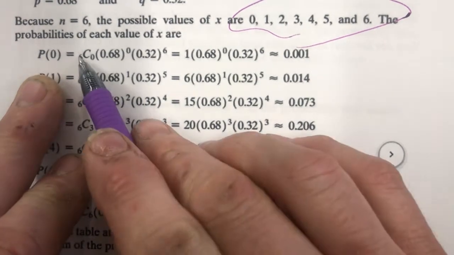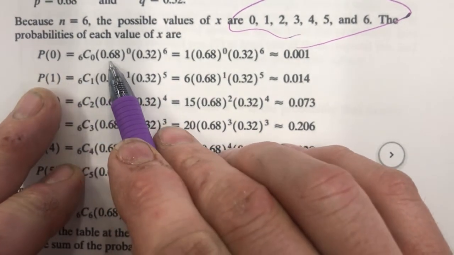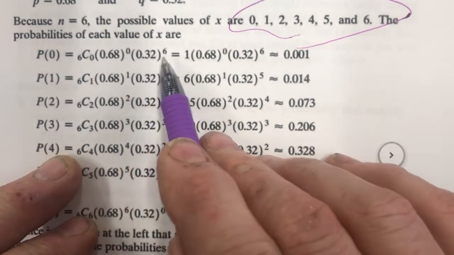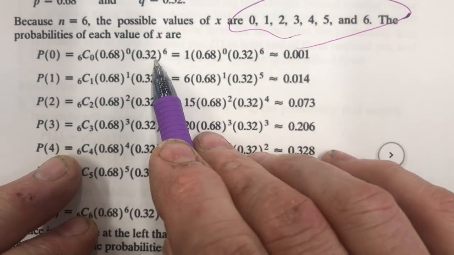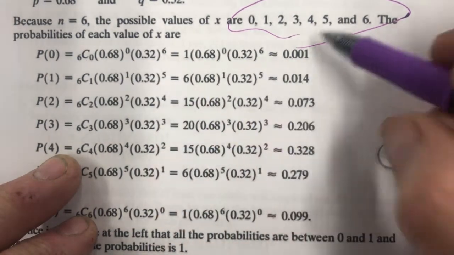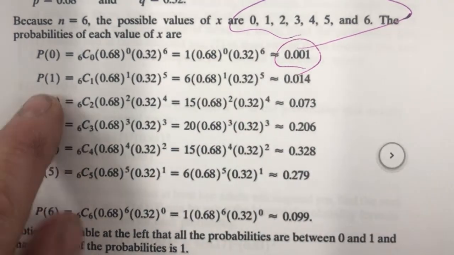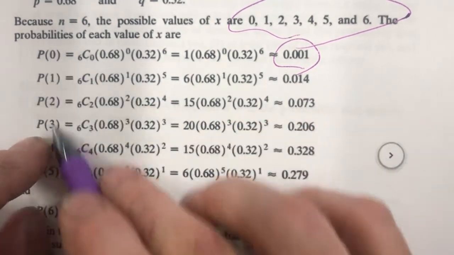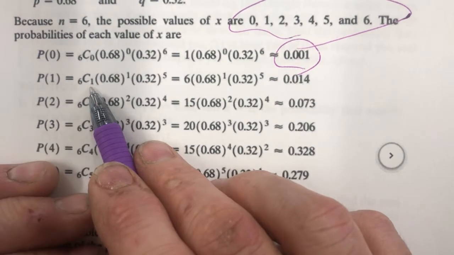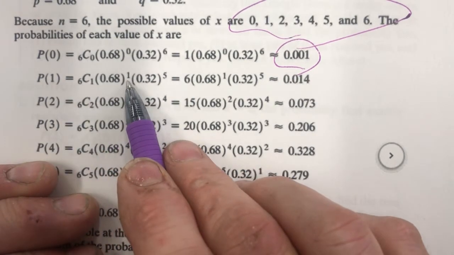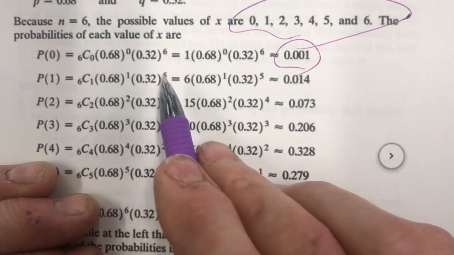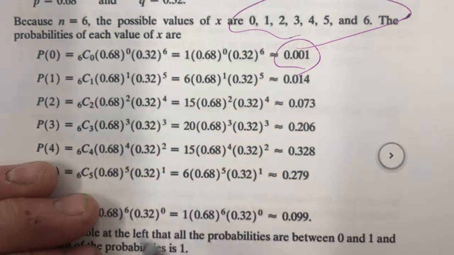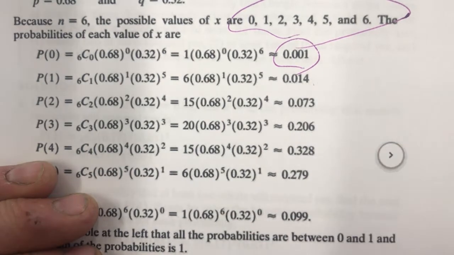All right, so it's going to be 6C0 of the success percent to the 0 power, and then the failure, since none of them do, all 6 are failing. And so I multiply this up, and I get that right there. Here's 1, so of the 6, X would be 1. This is what X is right here, these numbers here. So this is 0.68 to the 1 power, and then 0.32 to the 5 power, because if there's 1 success, that means there's 5 failures. And that's what I get here.